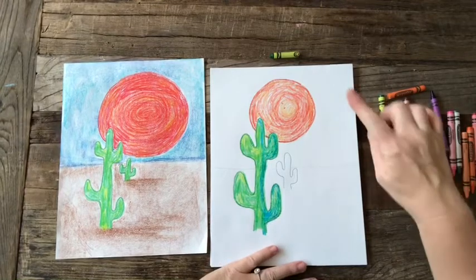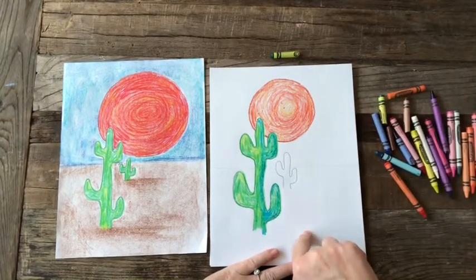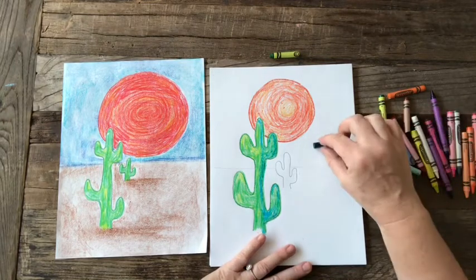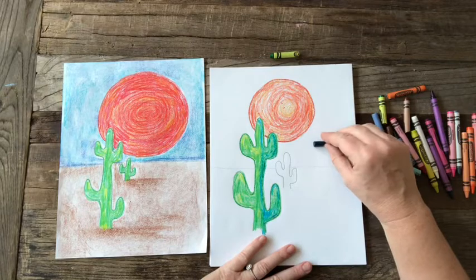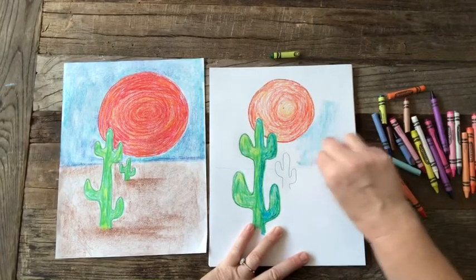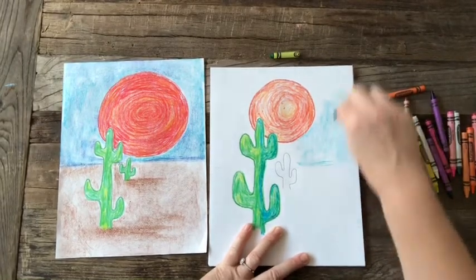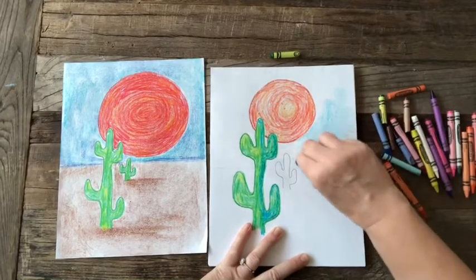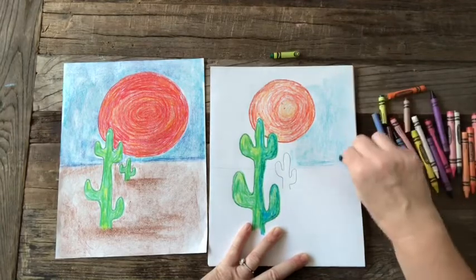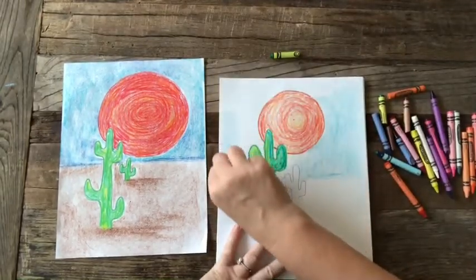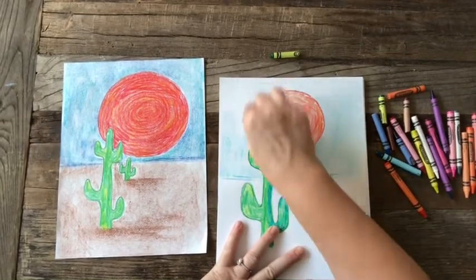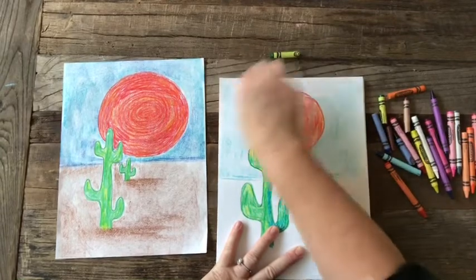All right, for the sky and the desert sand, I am going to use my crayon sideways. I really like that this is faster, and I really like the texture that it gives. I think it looks more skyish than using the tip of your crayon. So I like to use the side for large areas, and especially for the sky. There's my sky.